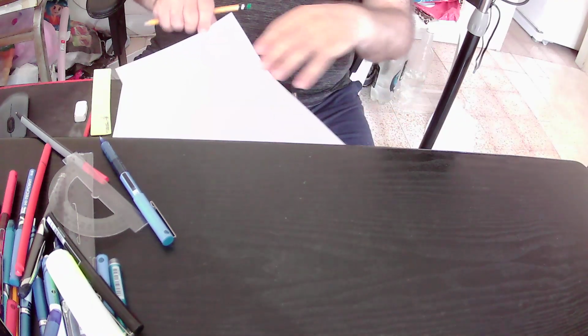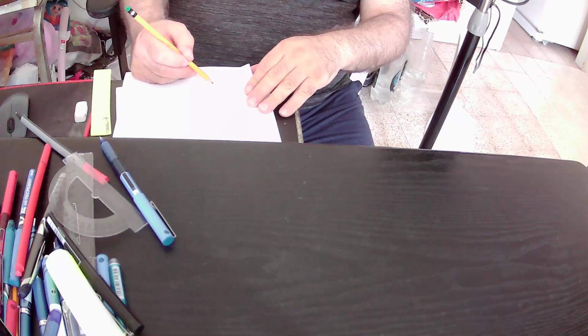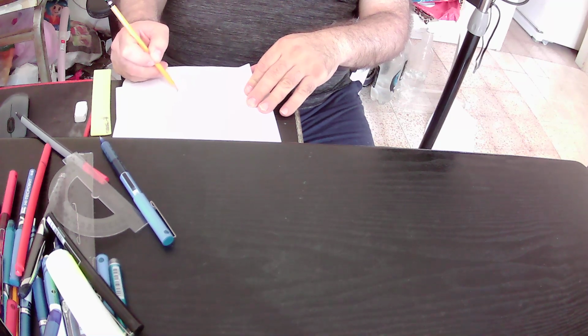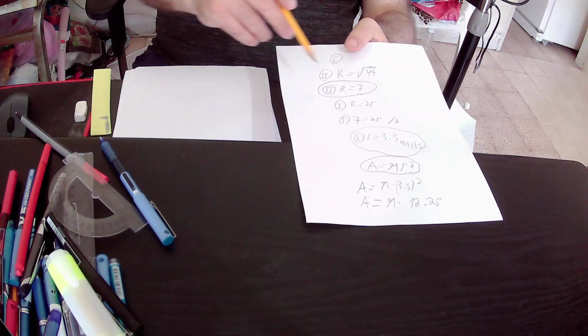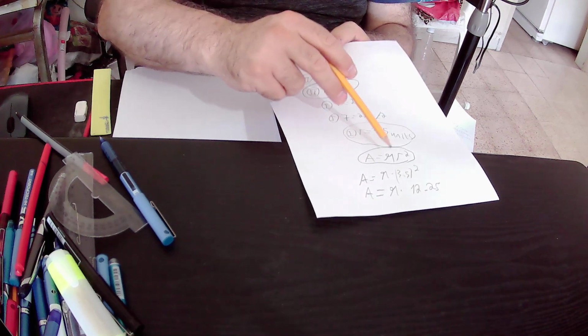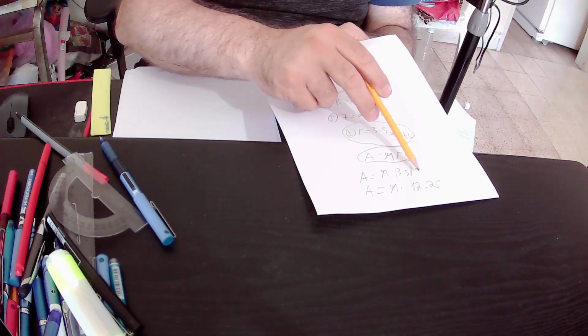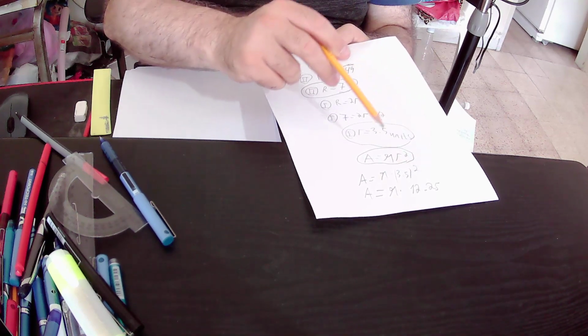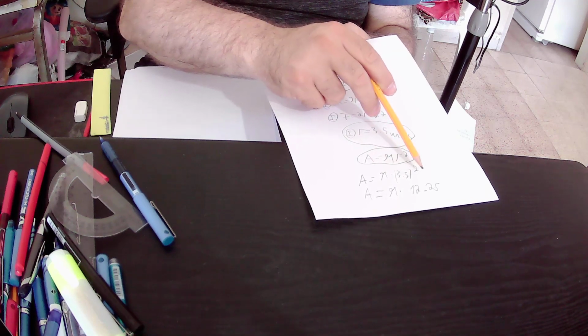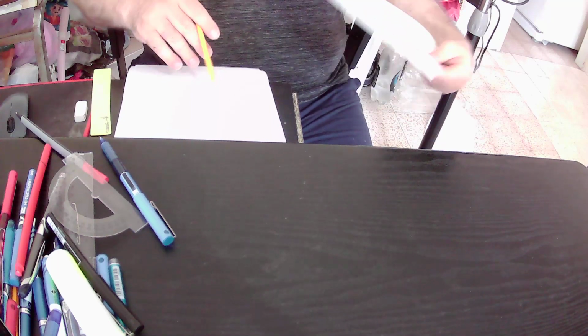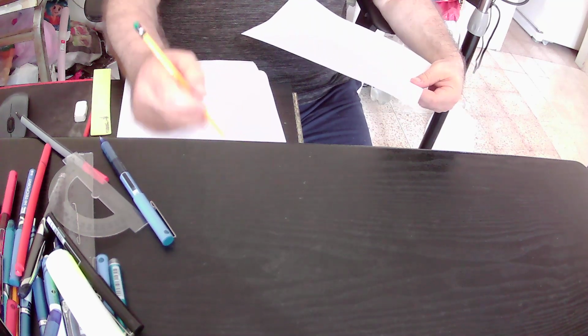So the area of the yellow circle equals pi times 12.25, and pi times 12.25 equals the area of the yellow circle.